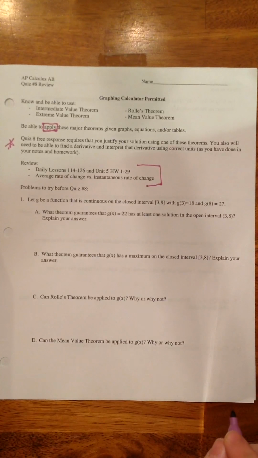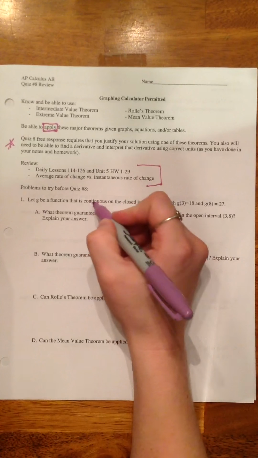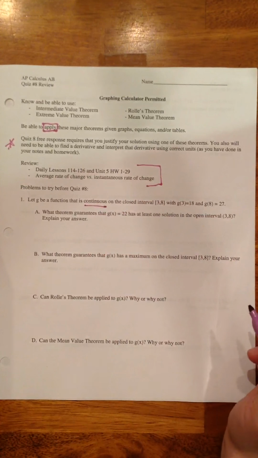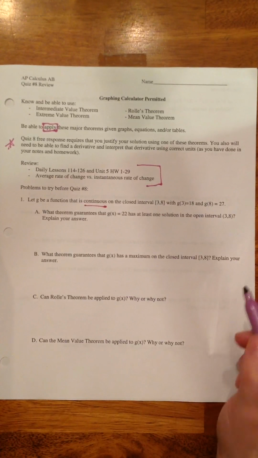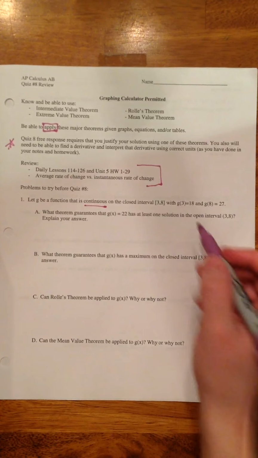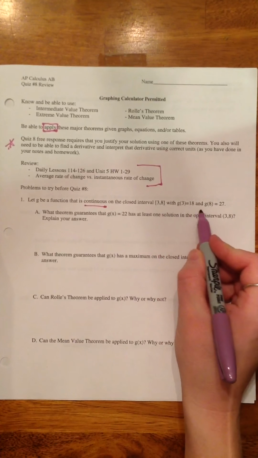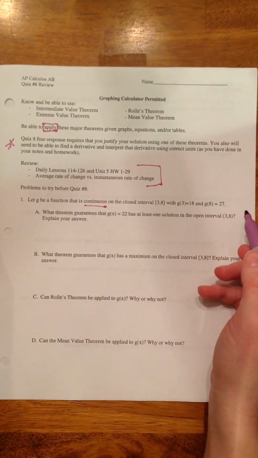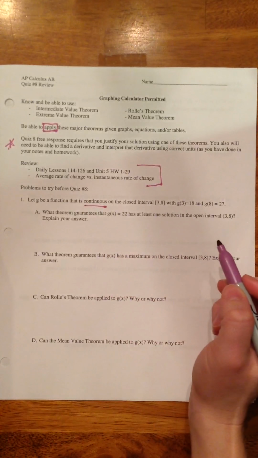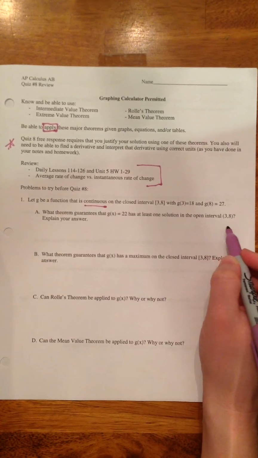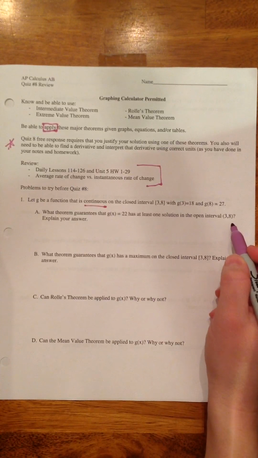So the first one, let g be a function that is continuous on the closed interval from 3 to 8. So I'm seeing continuous. Just because it's continuous doesn't mean it's differentiable. If it said differentiable, it would mean also continuous. On the closed interval from 3 to 8, g of 3 equals 18, g of 8 equals 27. So this one's asking, what theorem guarantees g of x is 22 has at least one solution on the open interval from 3 to 8?